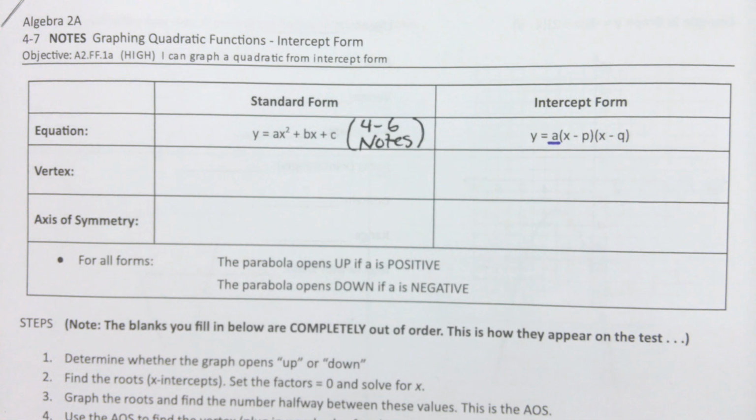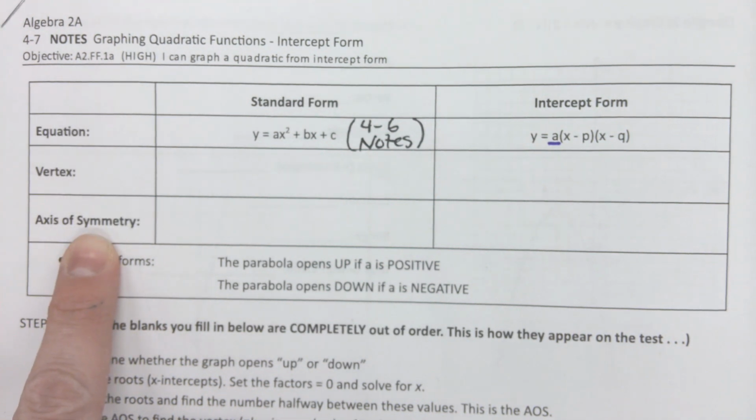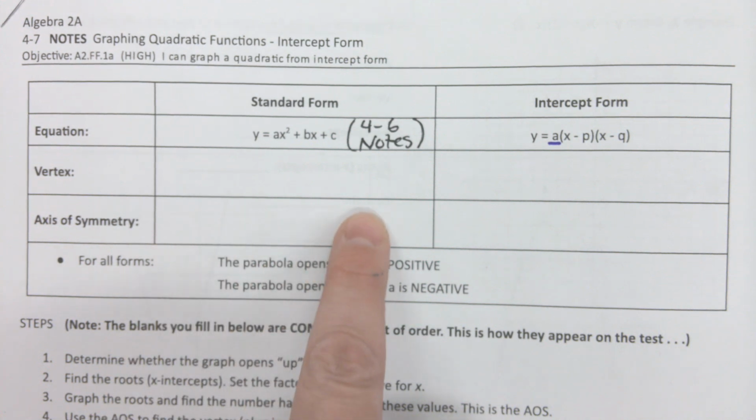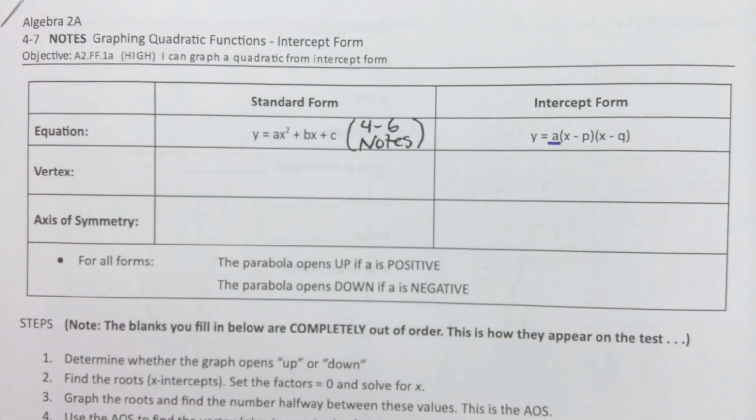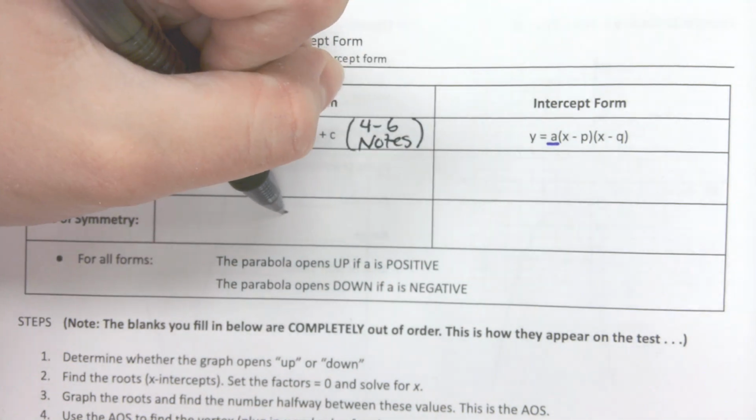Don't worry about P and Q. I'll explain it to you, but we're not going to use it. So don't get up in arms about P and Q. So last week when we did these problems, I'm actually going to start down here with the axis of symmetry. How did we find the axis of symmetry, the AOS of this equation? Negative b over 2a. Good.